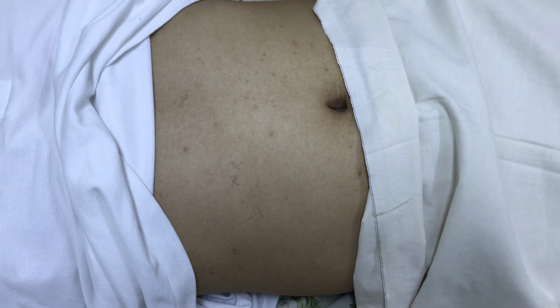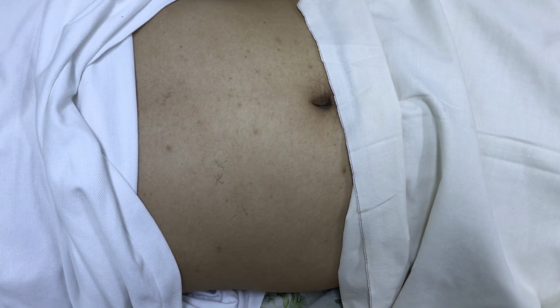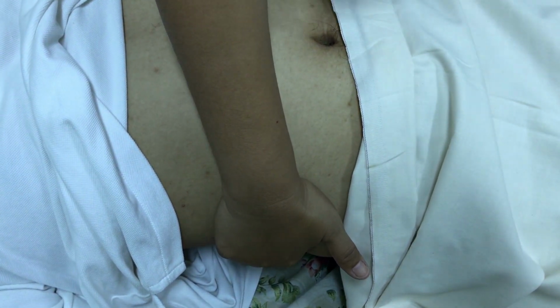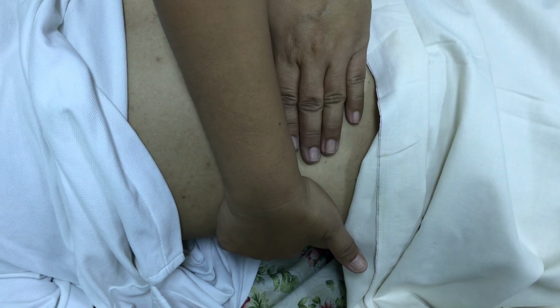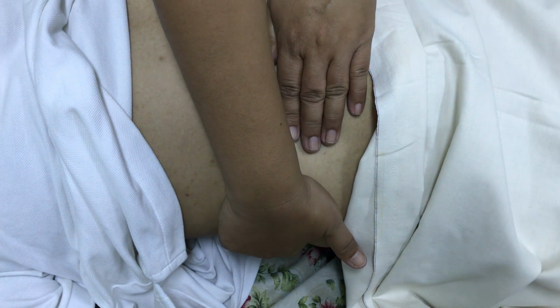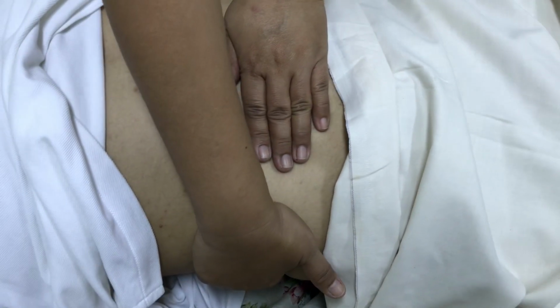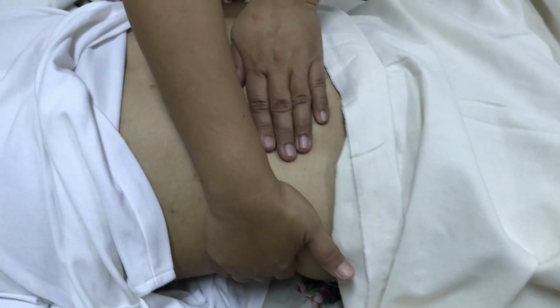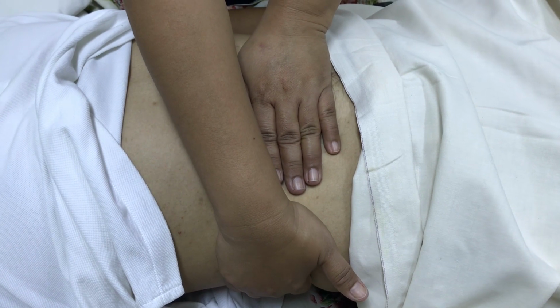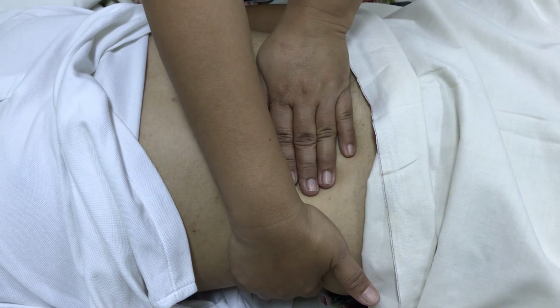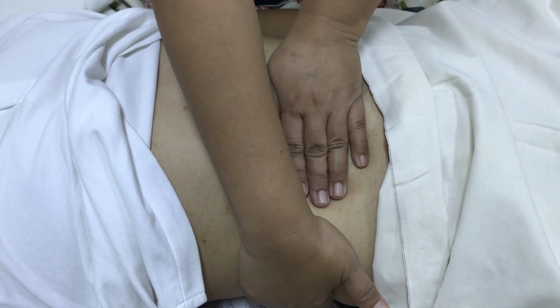And now we are ready to palpate the kidneys. To palpate the right kidney, support the right posterior flank with your left hand and place your right hand in the right upper quadrant just below the costal margin at the mid-clavicular line. To capture the kidney, ask the client to inhale. Then compress your fingers deeply during peak inspiration.